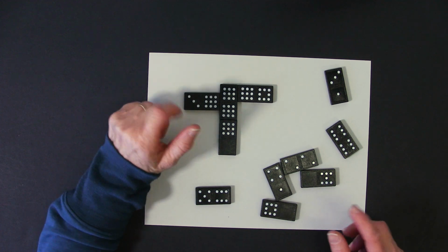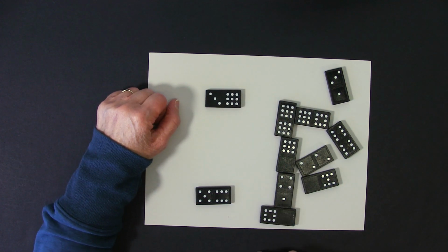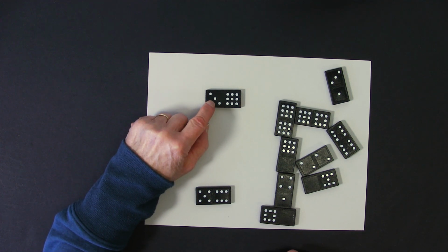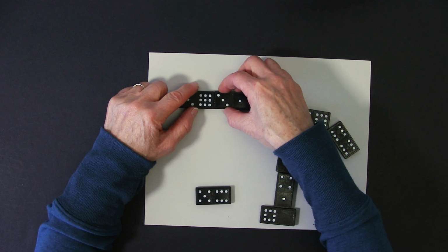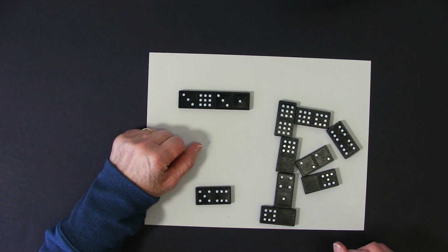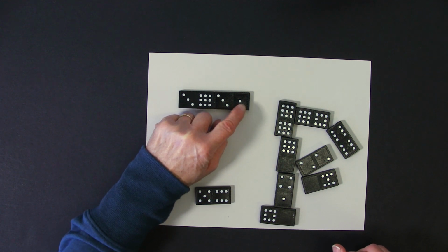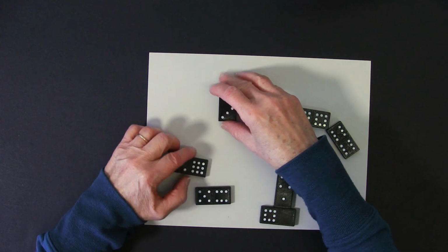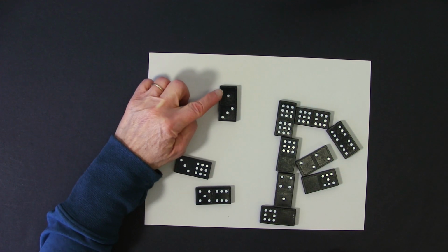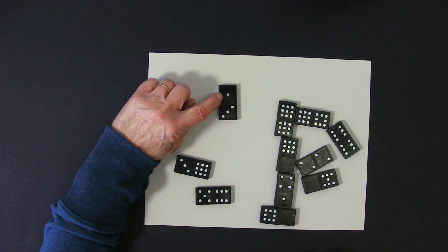We can also use them to build numbers. We can use this to represent a 2-digit number, which would be 39. We could add another one, and now we've represented a 4-digit number, 3,931.